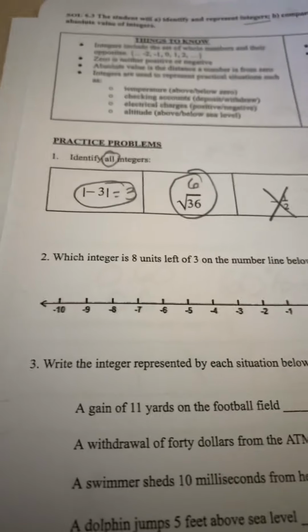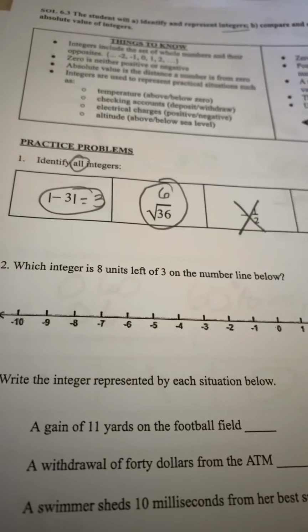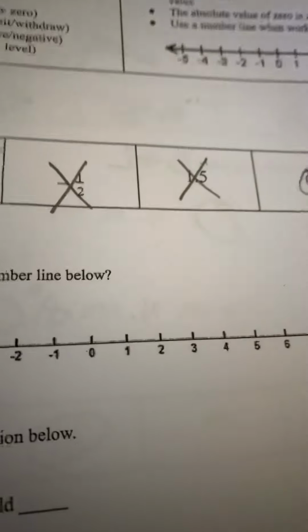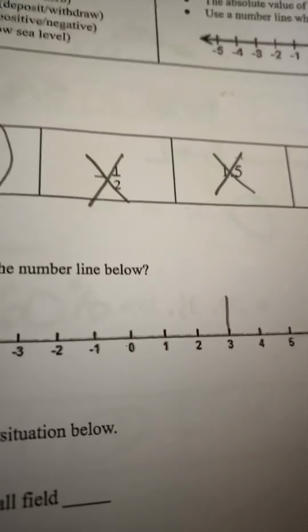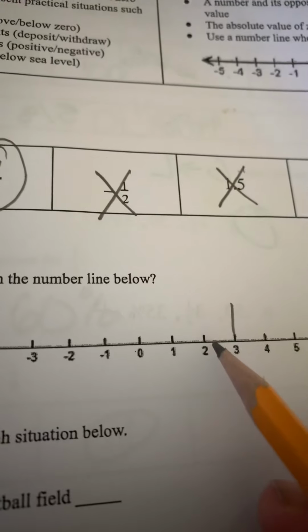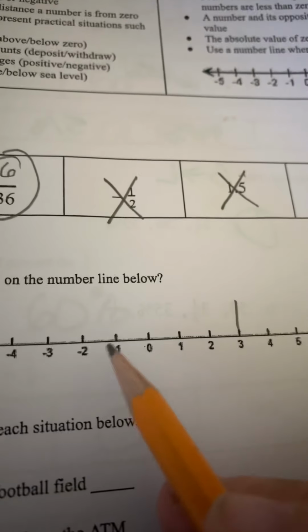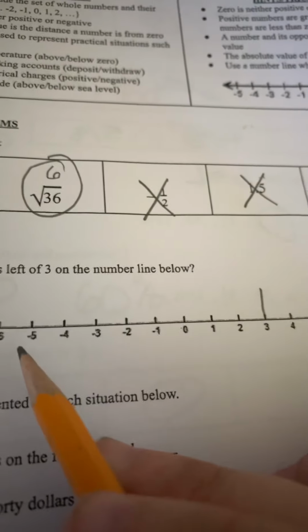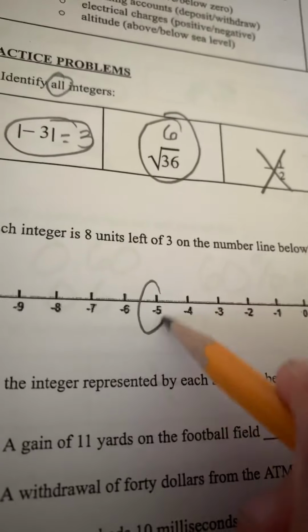All right, number 2, which integer is 8 units left of positive 3 on the number line? It's not a hard question. So you're going to start at positive 3. You're going to count left. 1, 2, 3, 4, 5, 6, 7, 8. We are at negative 5.